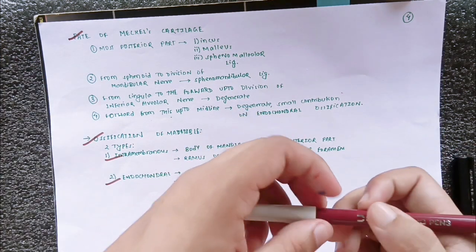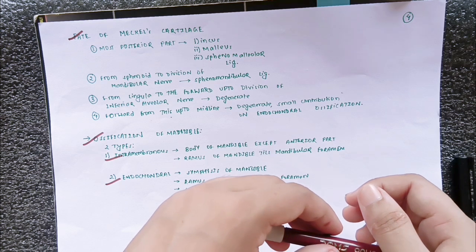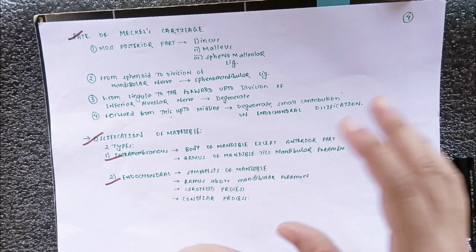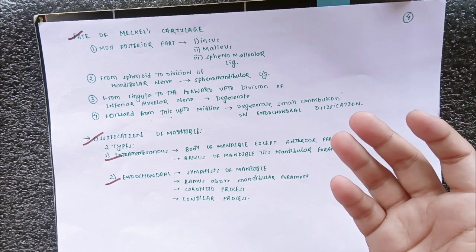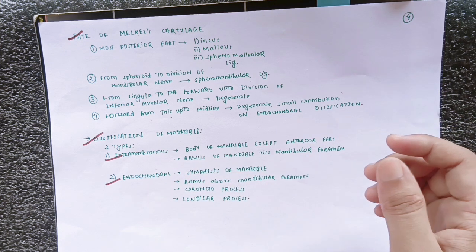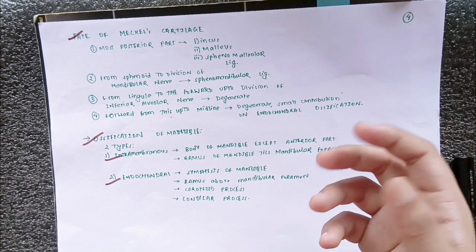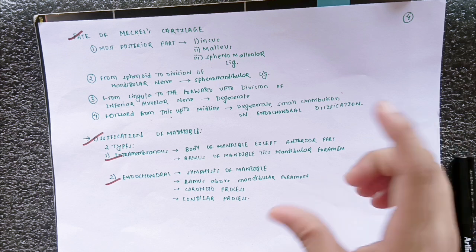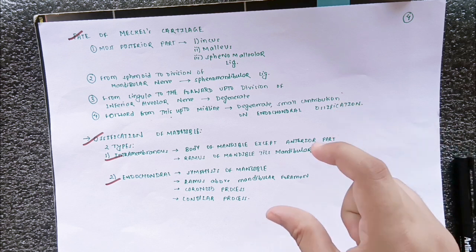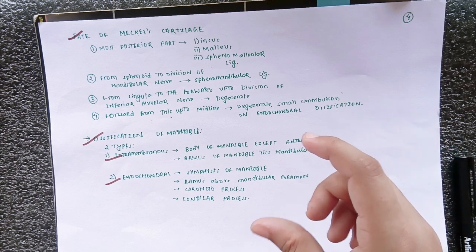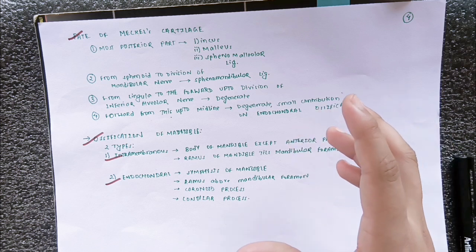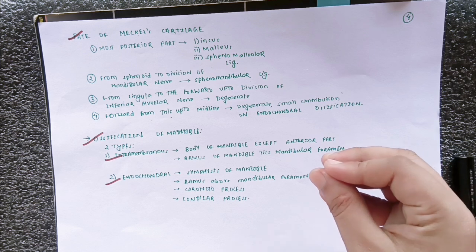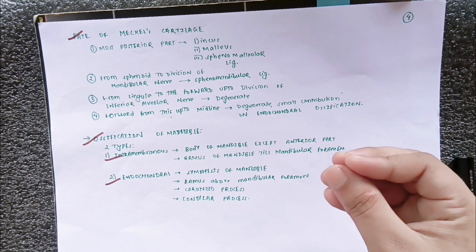So we have discussed all the important points of the development of the mandible in this video. I think this much is more than enough for your university exam, but there are a lot more topics to be discussed in the mandible. We can discuss the changes in the mandible, and many other topics are there in this chapter, but what I have discussed today in this video is appropriate for a university level exam. So it is best for the university level exam and to clear your basics regarding the development of the mandible.